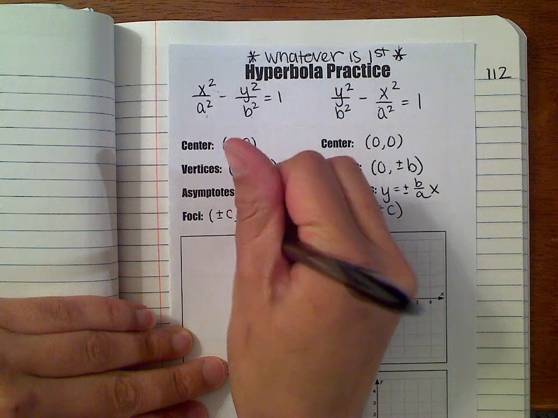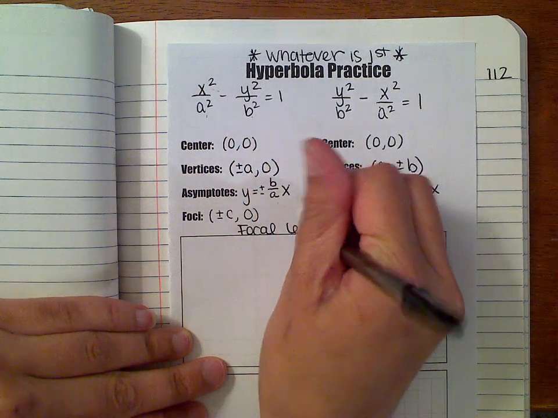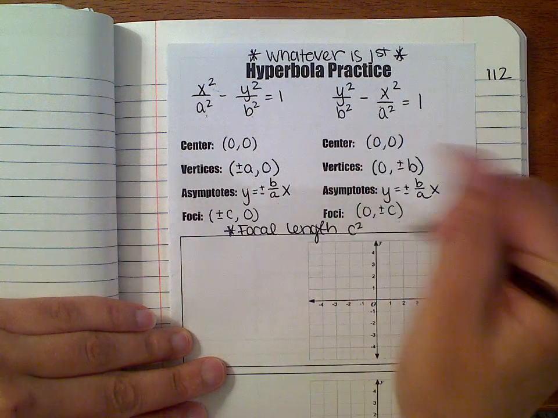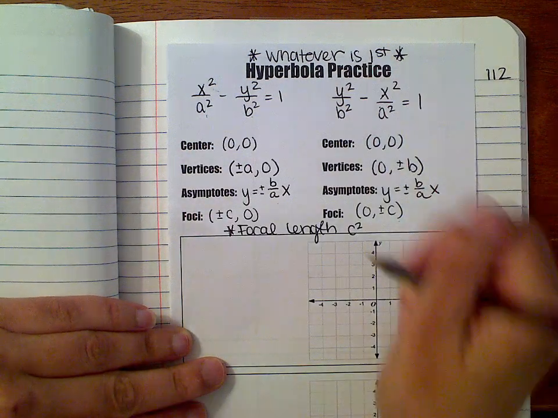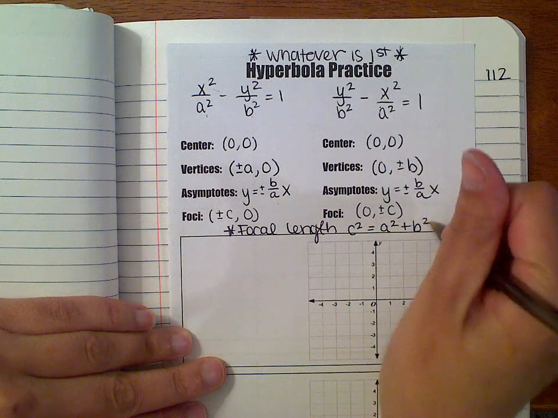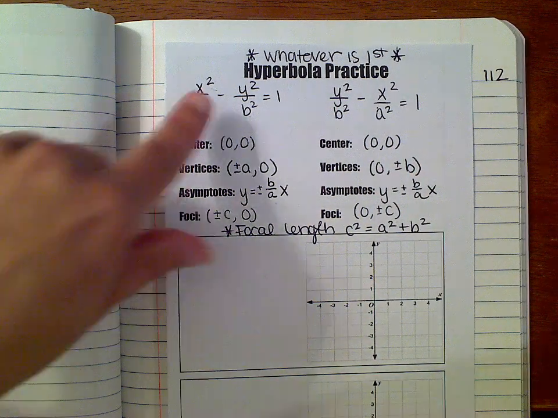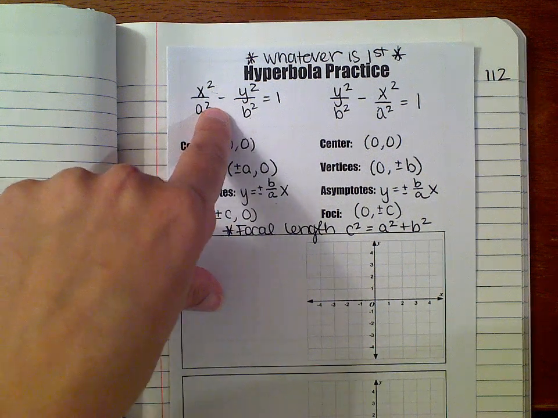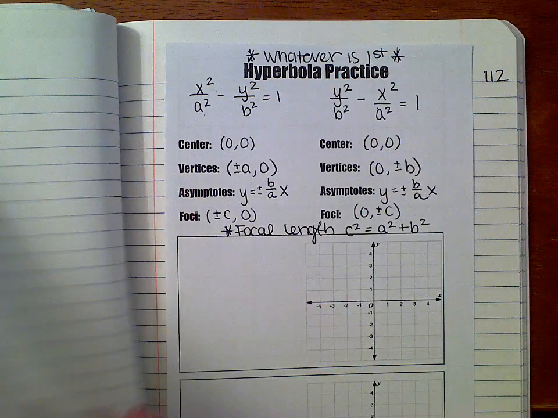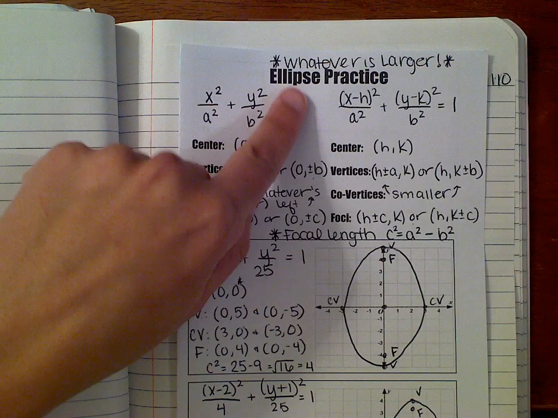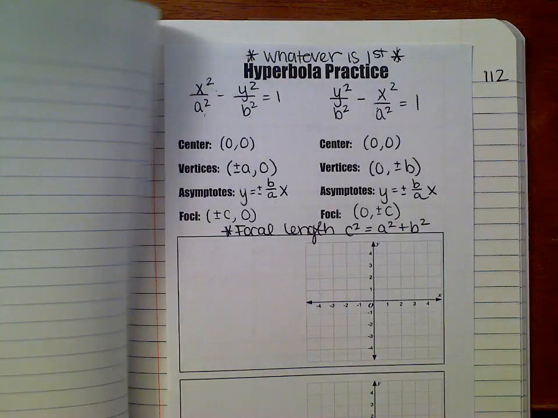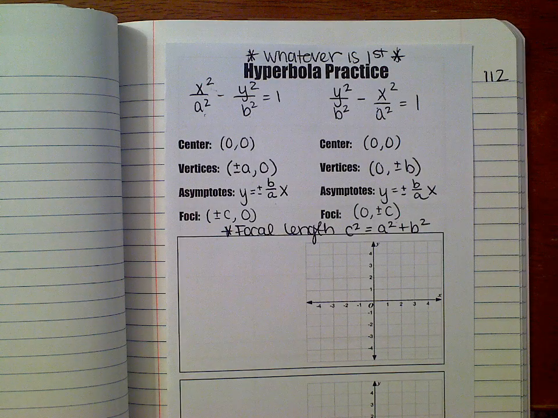To find that focal length, there's a little baby formula again. It's actually c squared, because everything is squared, and this one is the Pythagorean theorem: c squared equals a squared plus b squared. So in the equation, a hyperbola is subtraction, but focal length is addition. And it's the same deal with an ellipse: in an ellipse it's addition, but for focal length it's subtraction. It's a way to remember which goes with which, I think.